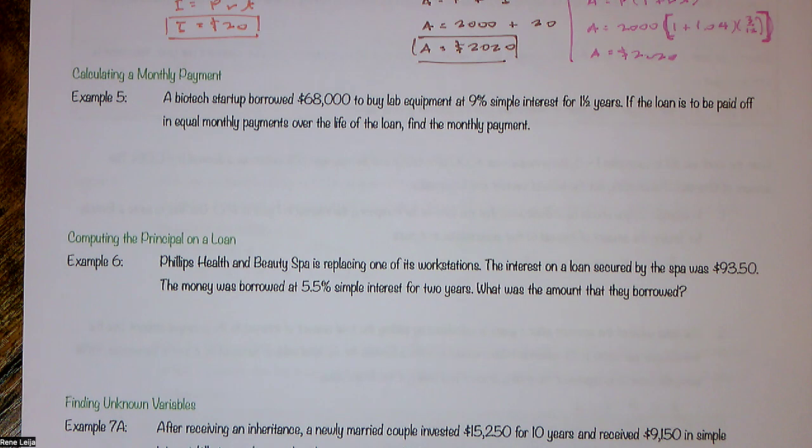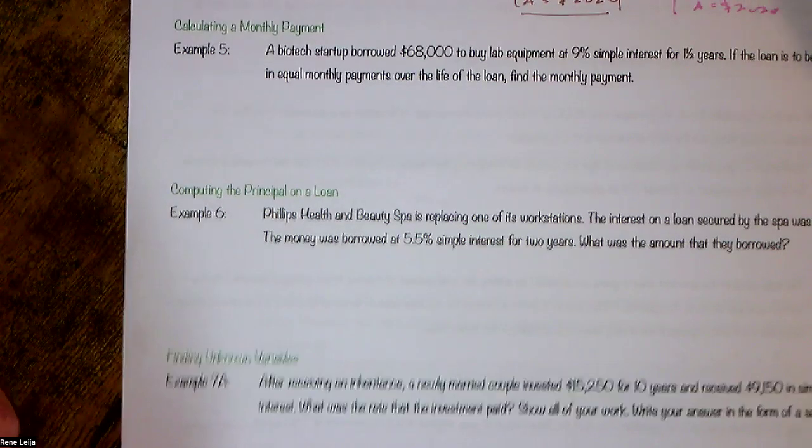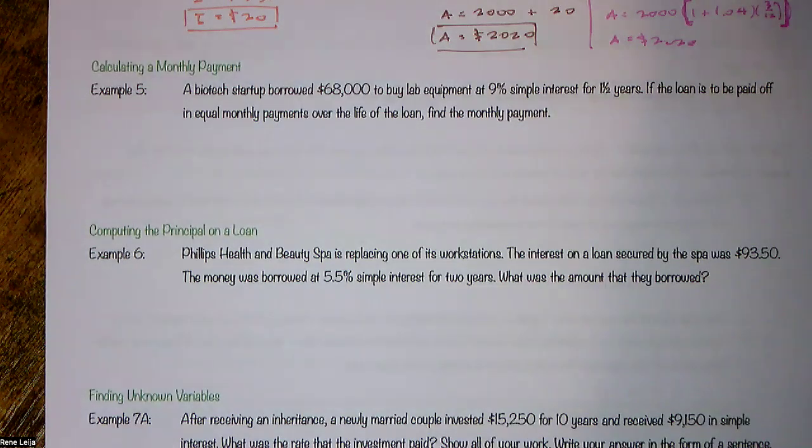A biotech startup borrowed $68,000 to buy lab equipment at 9% simple interest for 1.5 years. If the loan is to be paid off in equal monthly payments over the life of the loan, find the monthly payment. Okay, so what are we going to do? Well, the first thing that I need to know is how much am I going to have to pay back? So I need to know the future value of this account.